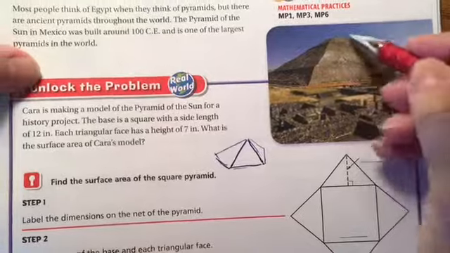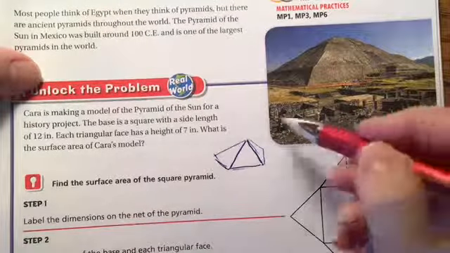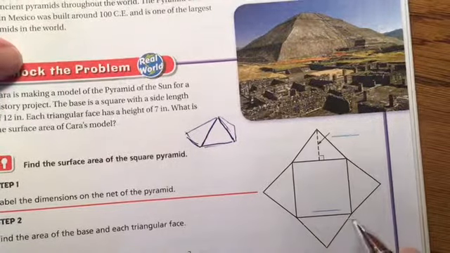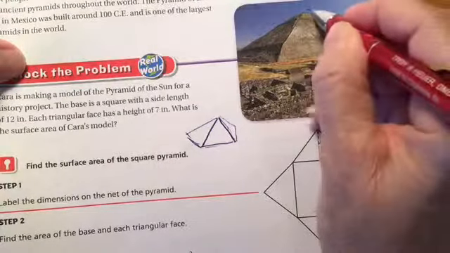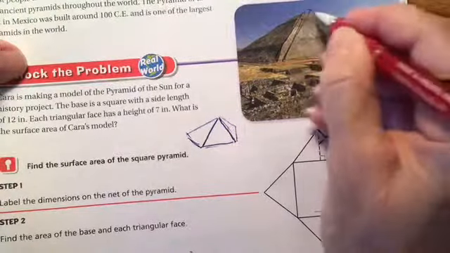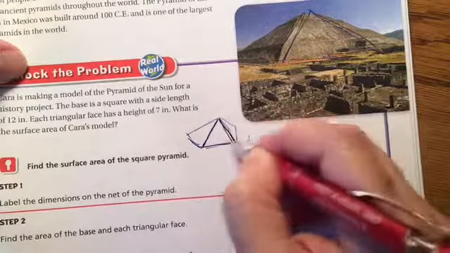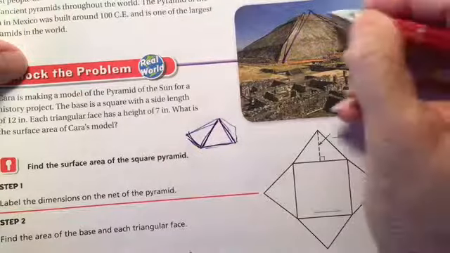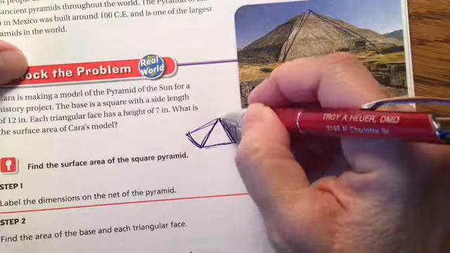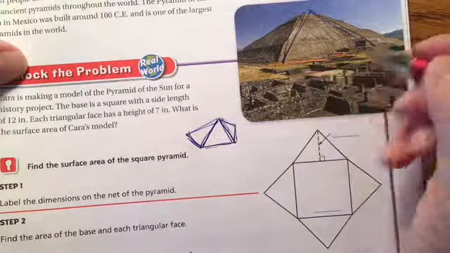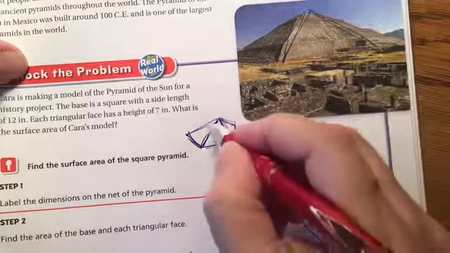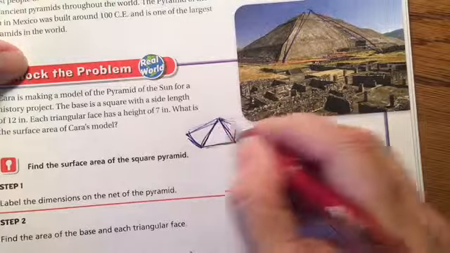If this was our pyramid up here, I tried to draw it 3D so you could kind of see it, not that I did a very good job. Let's pretend that this triangle here is our front face. Here on the side, I have a triangle. You can't really see it, but there's a triangle on the far side over here, and then there's one in the back over here.